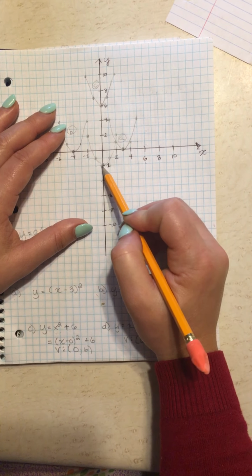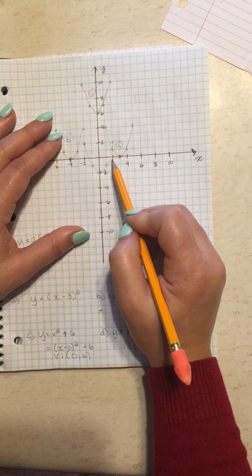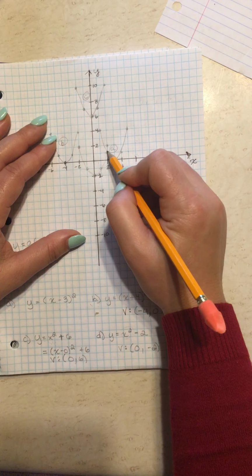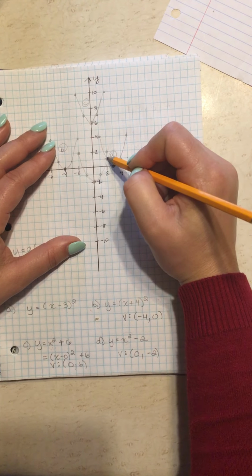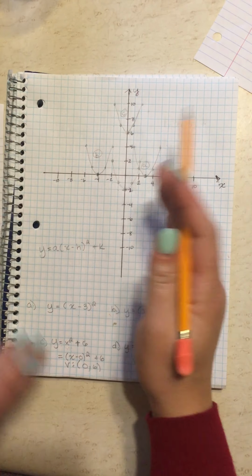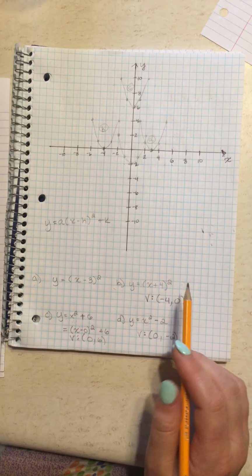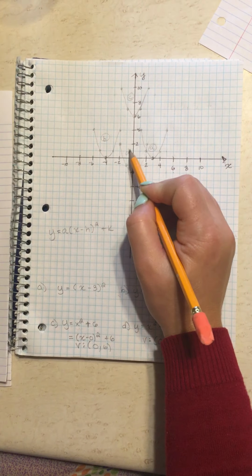This was 0, negative 2, so we went over 1, up 1, over 1, up 1, over 1, up 3. So that's why it's kind of intersecting with this graph, but you see what I mean here. They're overlapping. Okay, so that is really important. And this was our D graph here.